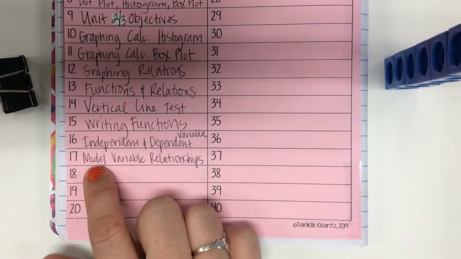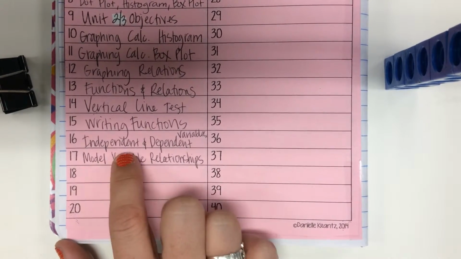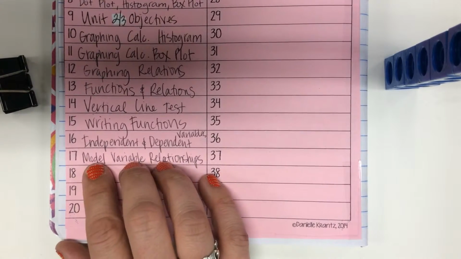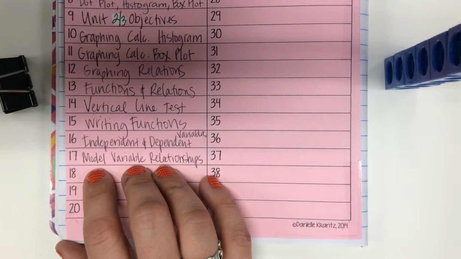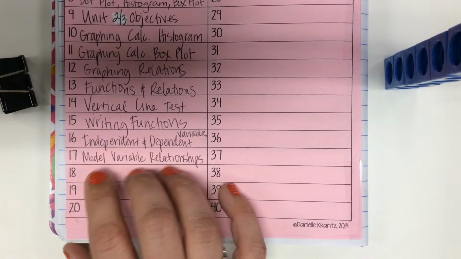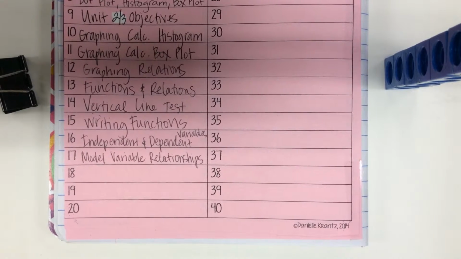On line 17, you have written model variable relationships. So page 17 is model variable relationships. And then turn to page 17.